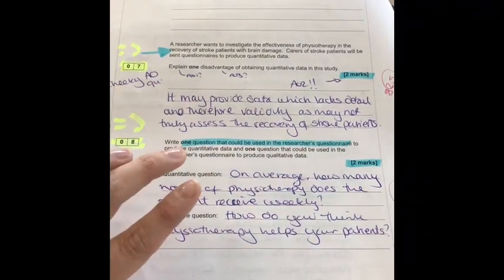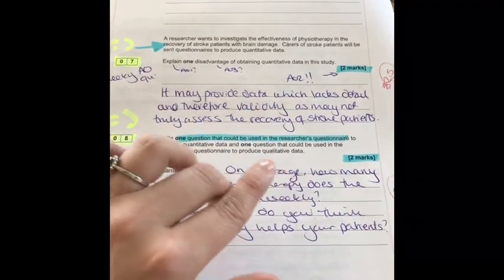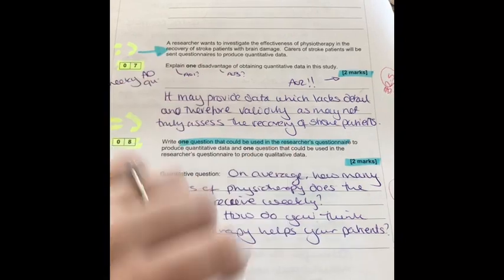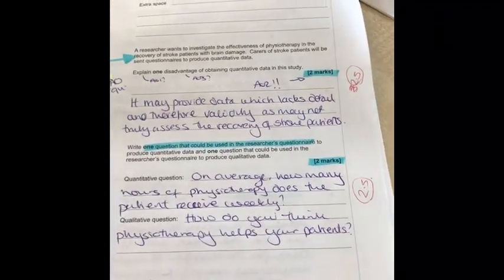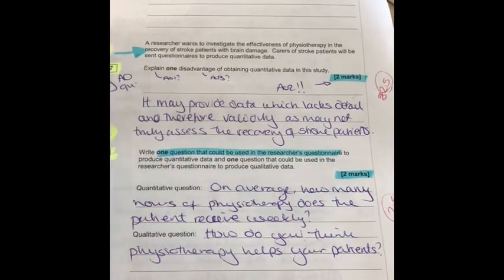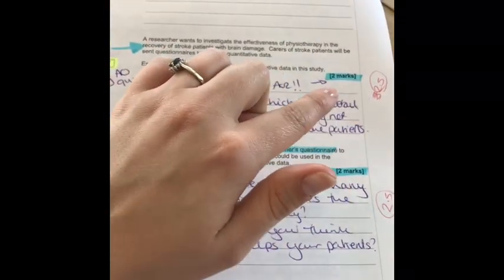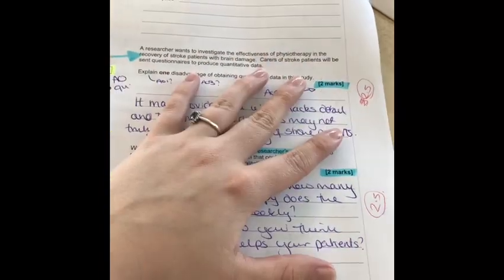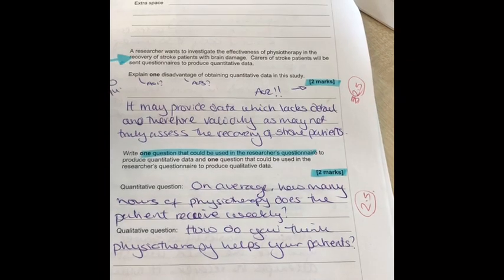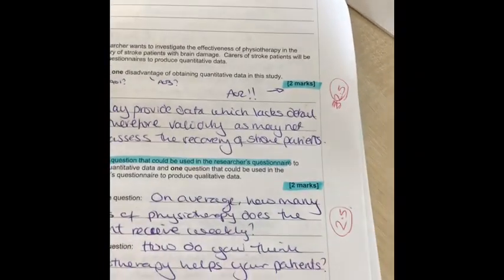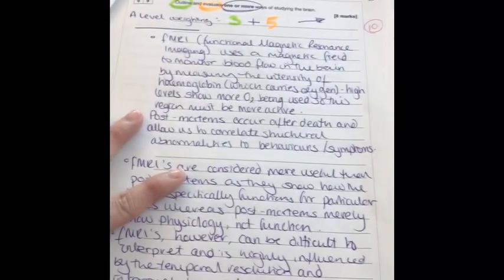Now moving on, again it's AO2 here because now we're applying our knowledge about research methods into this kind of scenario that they've given, and then with a very simple question about writing a couple of questions, quantitative and qualitative. Now 2 marks, you need to be spending about 2.5 minutes on those. Now to be truthful, I think you could do those much faster, providing your mind was straight on action and you gave yourself a skim read through at the beginning.